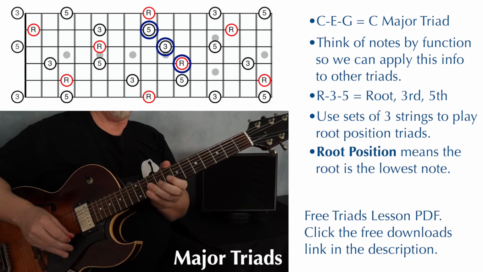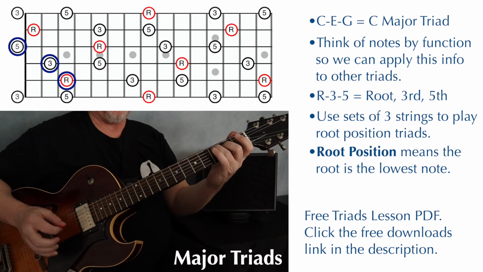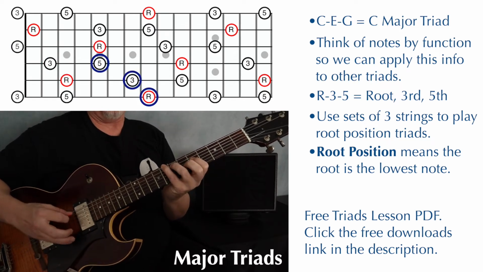I can also play a major triad in root position from the 5th string, and from the 6th string.